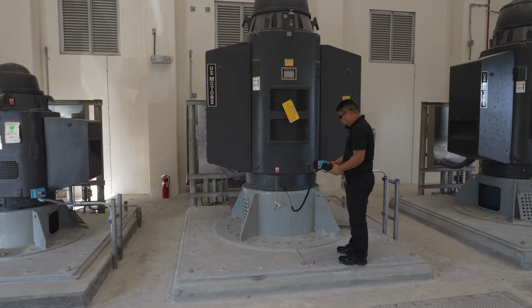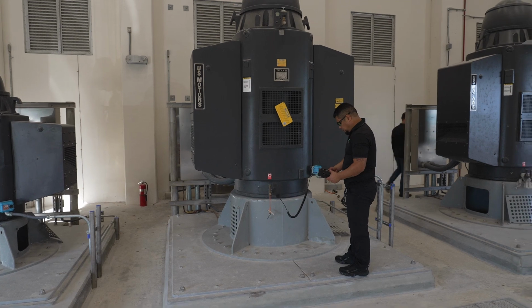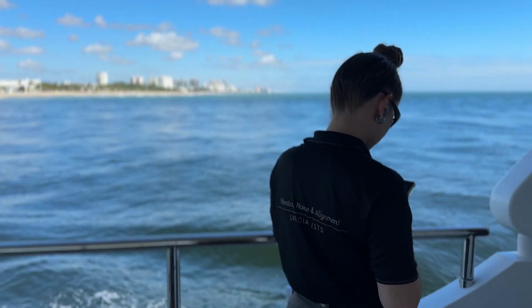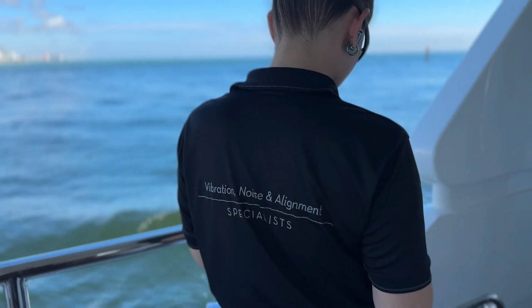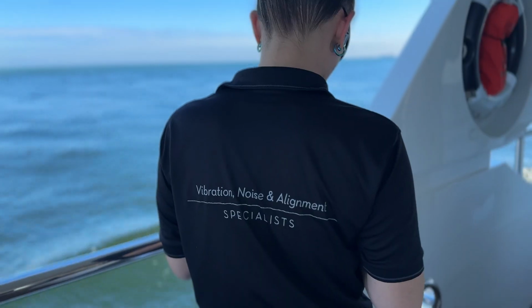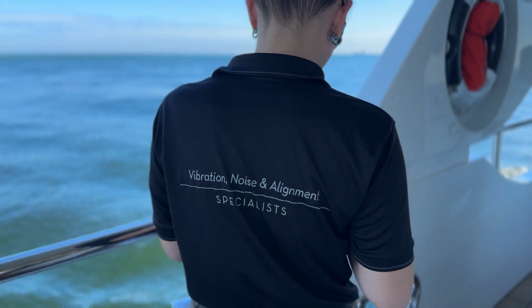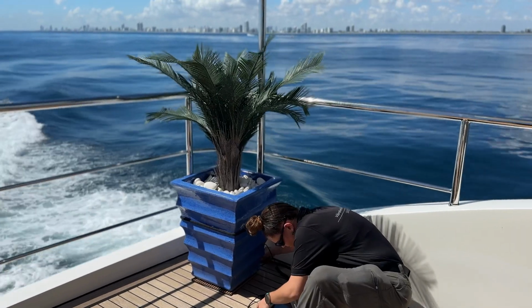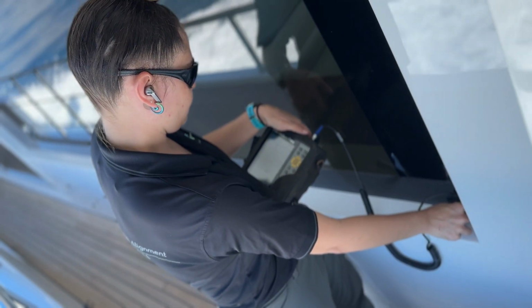But on land, you're stationary, solid, fixed. Once it's set up and you work out all the initial kinks, everything should run smooth. On the marine side, you've got to think it's a plant on the water. The hull has a certain degree of elasticity, right? The structure moves.